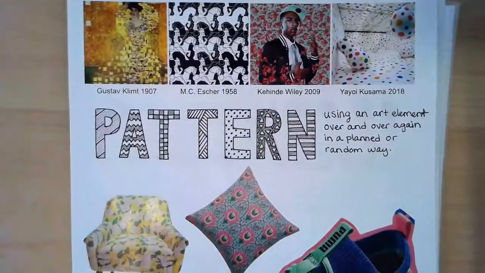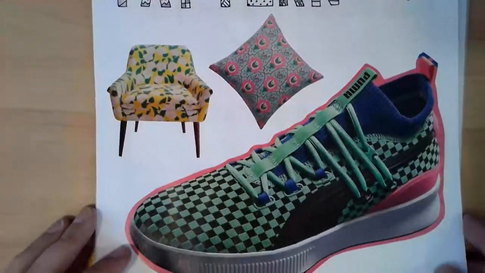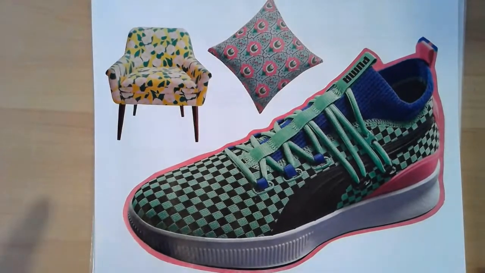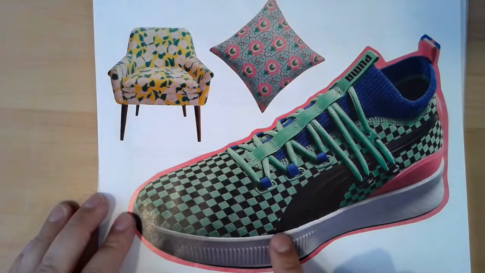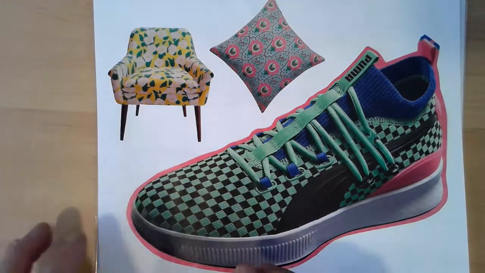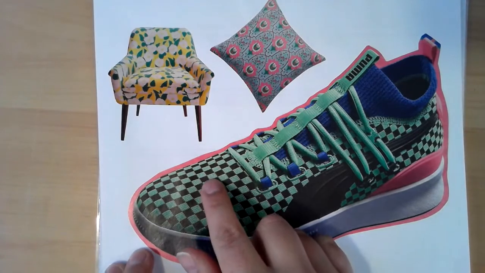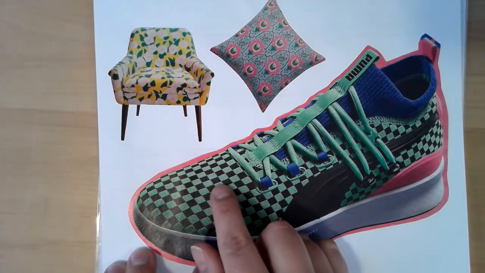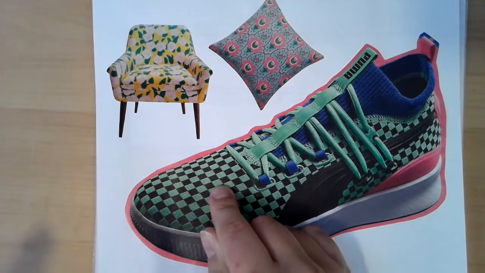And using patterns can make artwork more interesting. The thing to keep in mind is pattern is something that you can predict, so you know what's going to happen next. So we have these repeated green and black squares. If I have a green square, black square, green square, black square, what's going to be next? Well, a green square. Okay, we know what's going to happen next.